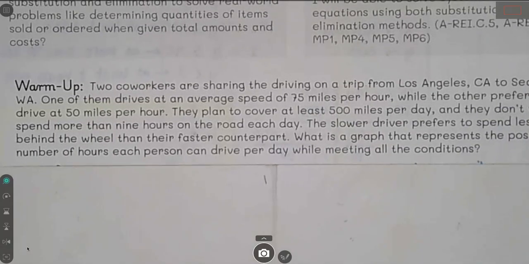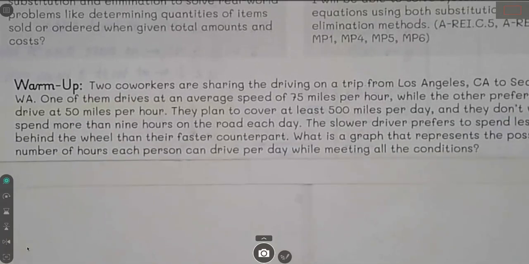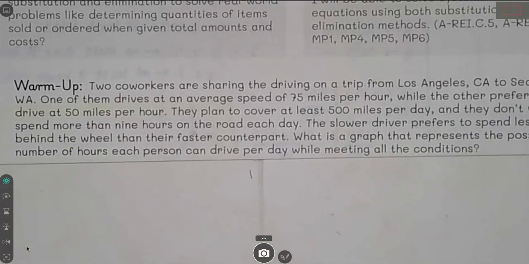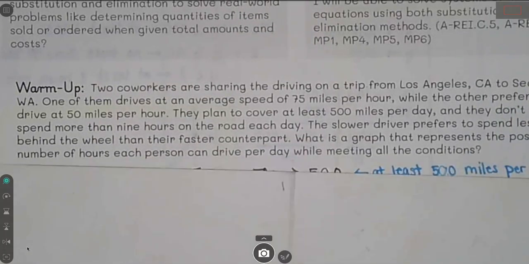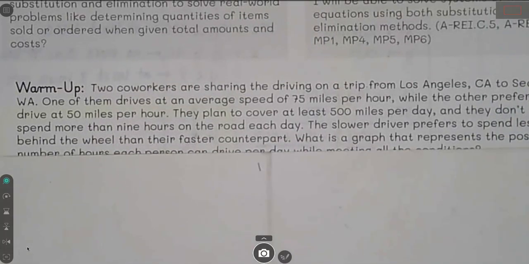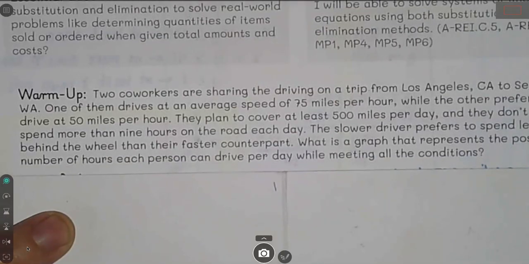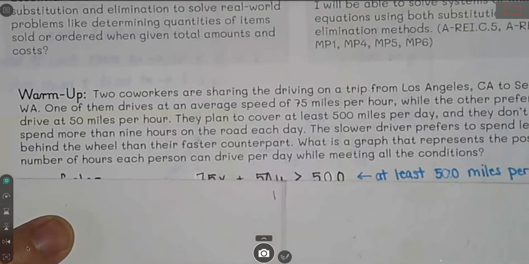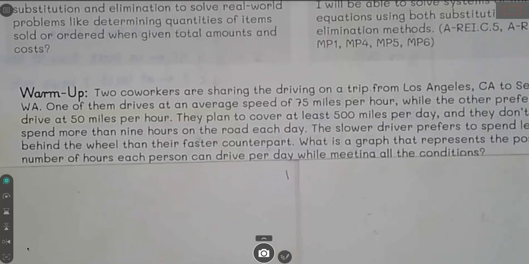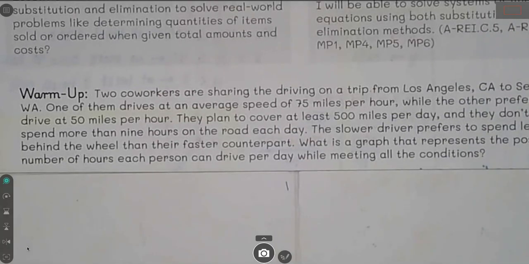I will give a bonus point. I don't want to give away too many answers. Okay, bonus point if someone can raise their hand and give me an inequality to represent the at least 500 miles per day part.